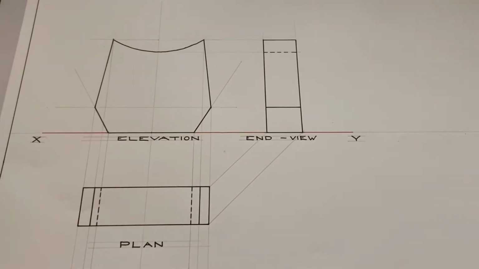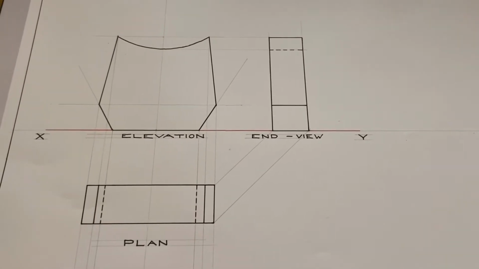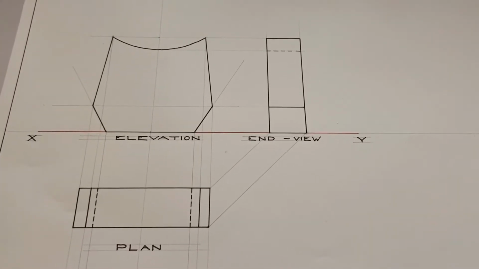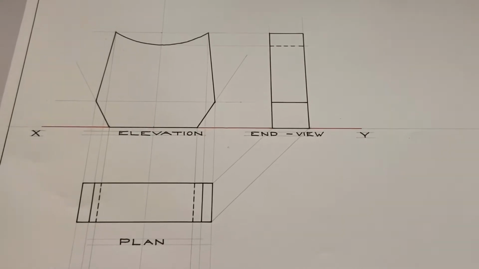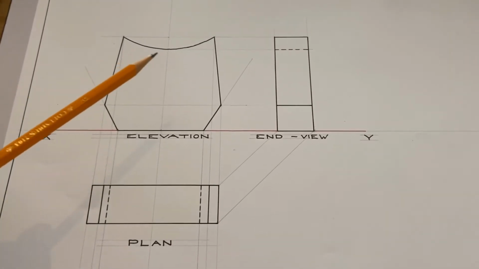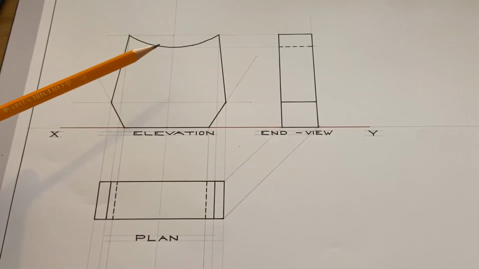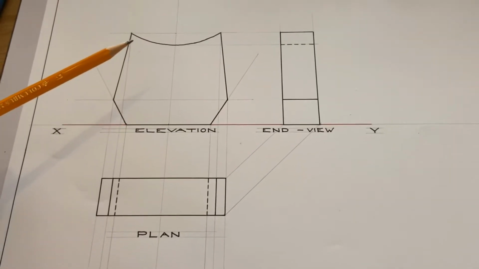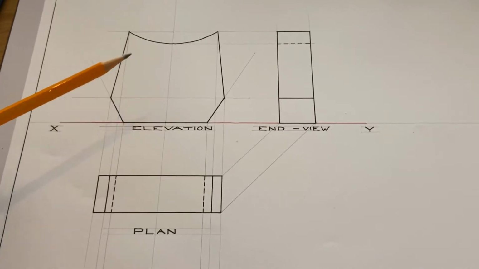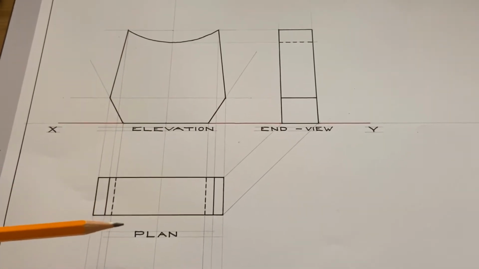Okay, so after completing the elevation, plan and end view, we now want to consider the surface development. Reading the question, it tells us that the curved surface at the top must also be included. So even though it is a handbag, this is not open at the top. We have to put in the surface there. So we have to find out how many surfaces we have in total.